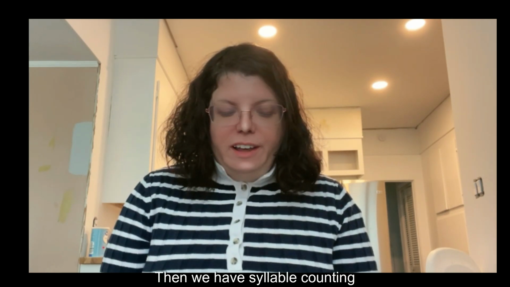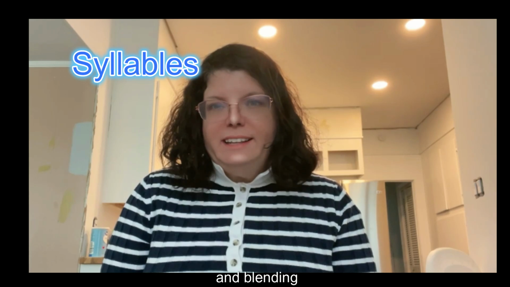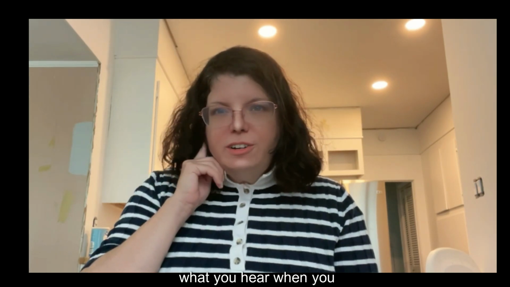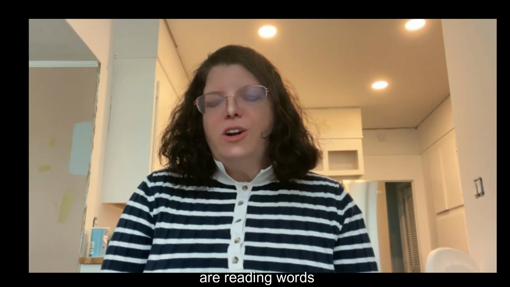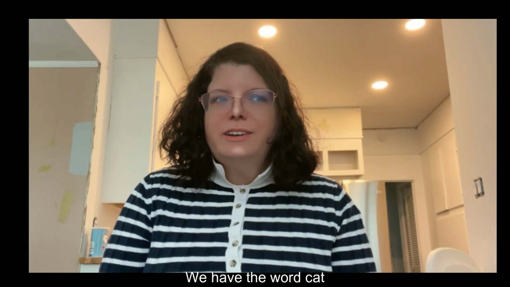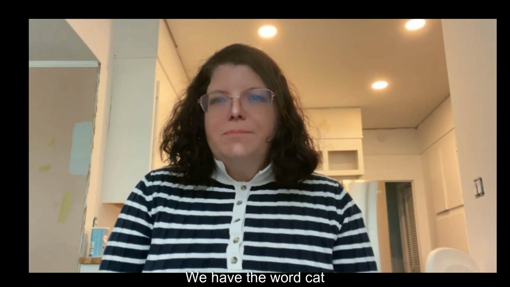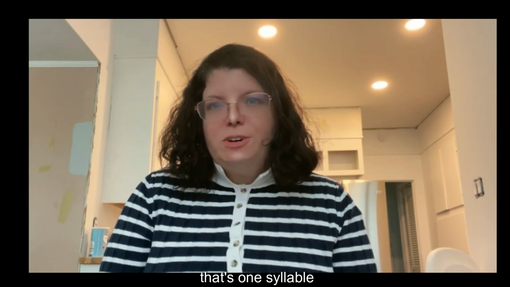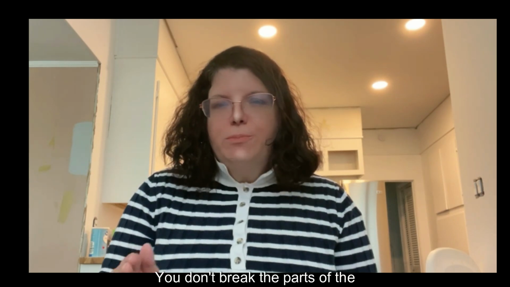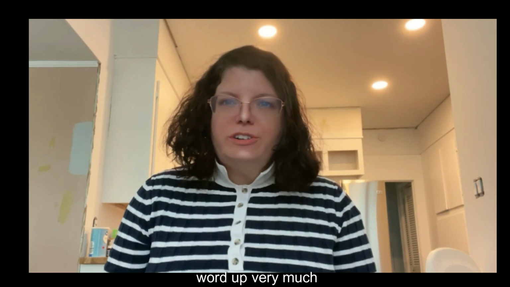Then we have syllable counting, segmenting, and blending. Syllables are what you hear when you are reading words. So for example, we have the word cat. That's one syllable. Cat. If you clap, you only hear cat. You don't break the parts of the word up very much.